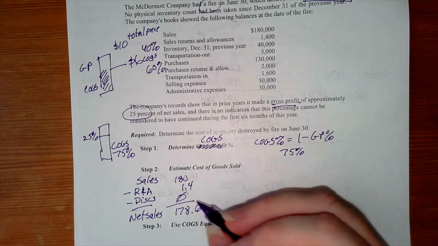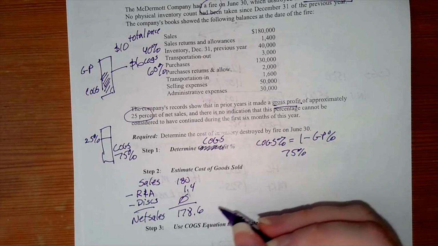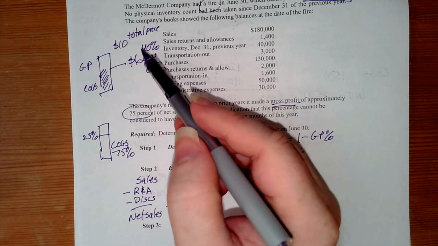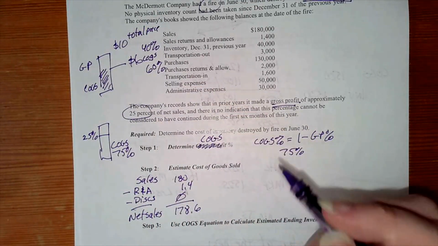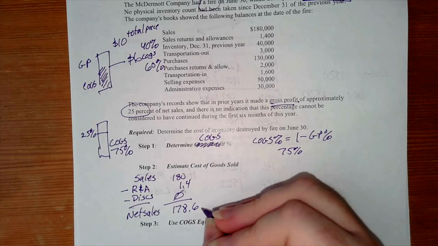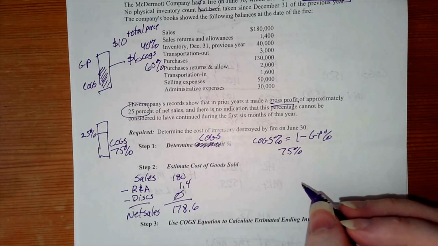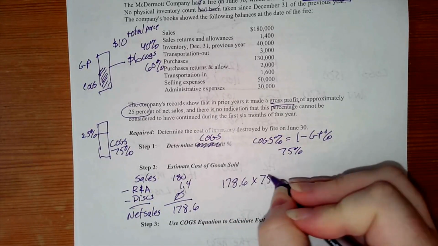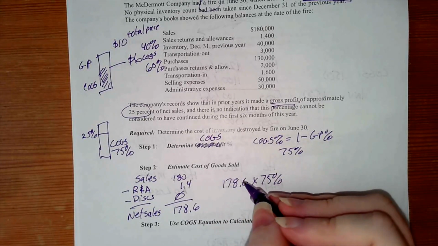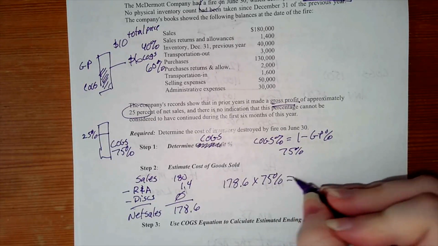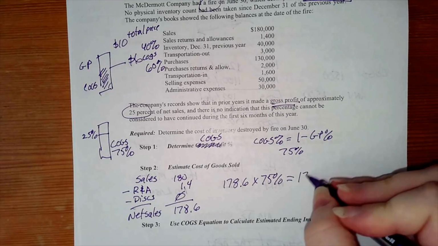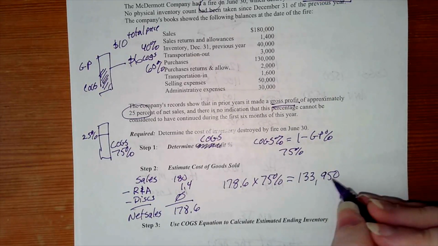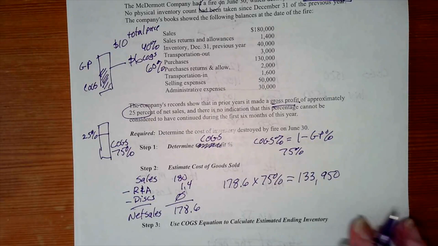Now, if this is my total sales, right? So total sales, remember we said total price. This is looking at one item, but we can also think of this as being for total sales. If total sales is 178.6, what is the COGS part? Well, the COGS is just going to be 178.6 times 75%, right? If this is the total amount that we got, our COGS is going to be 133,950. I'm going to go ahead and write it out because 0.95 is getting a little fussy.